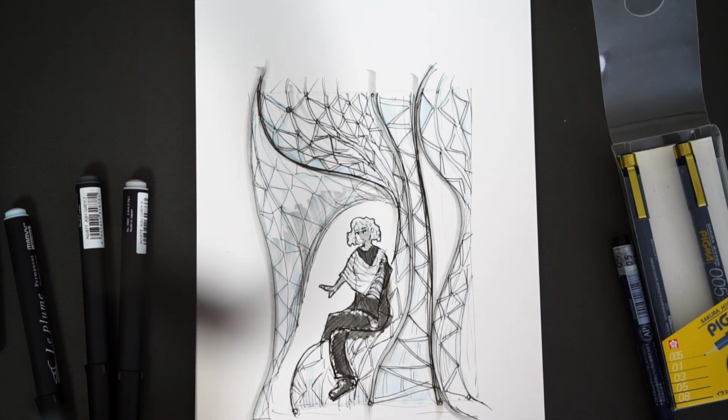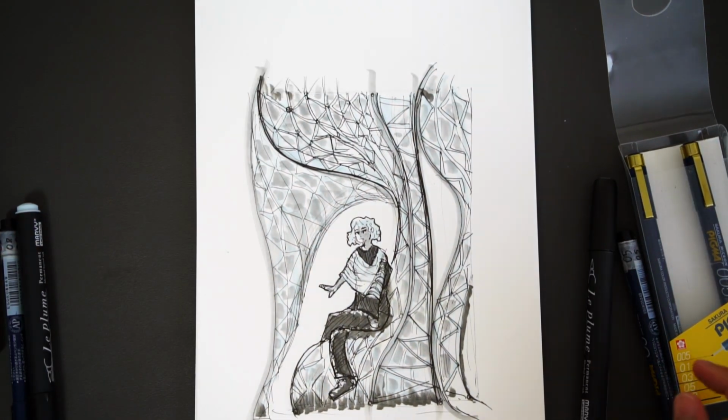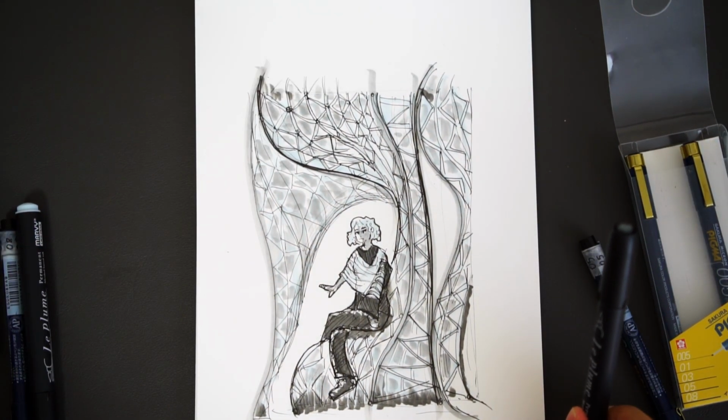Okay, let's add some shadows. Is this on the screen the whole time? Oh boy, that sucks. This has been on the screen the whole time. Let's write in the title, which is Weave.